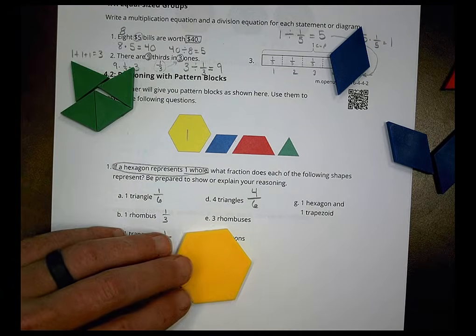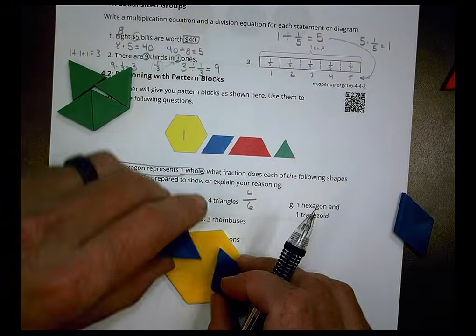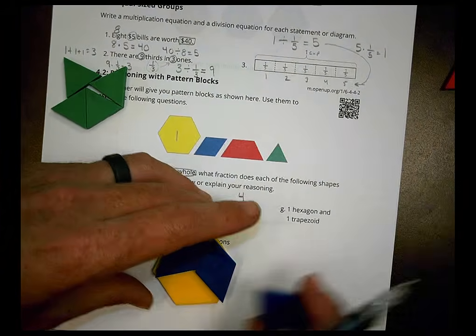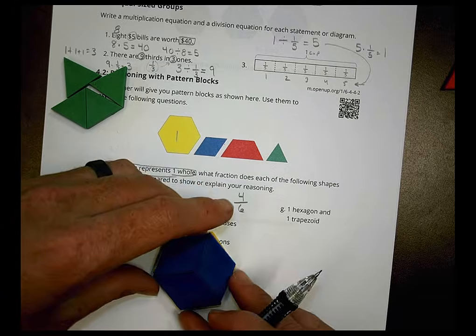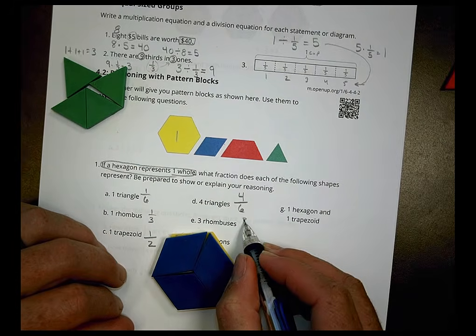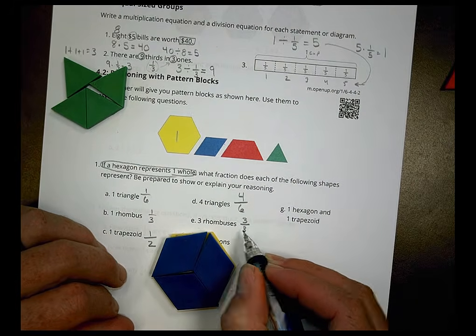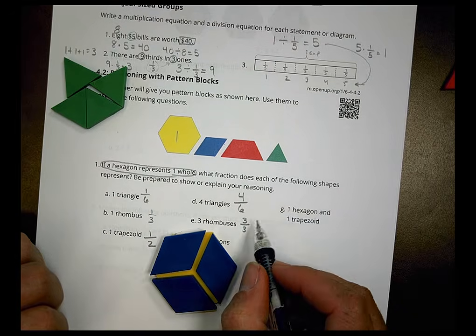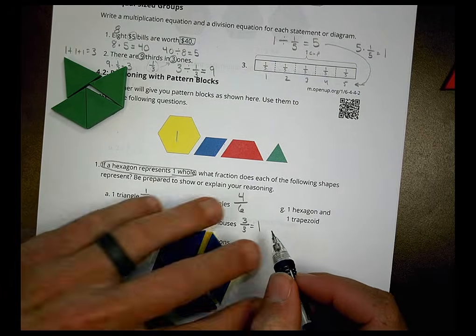If I had 3 rhombuses, we've already established that 3 rhombuses actually complete the whole thing. So 3 rhombuses would be the same as saying I have 3 rhombuses out of 3 slots or spaces for them, which is the same as 1 whole.